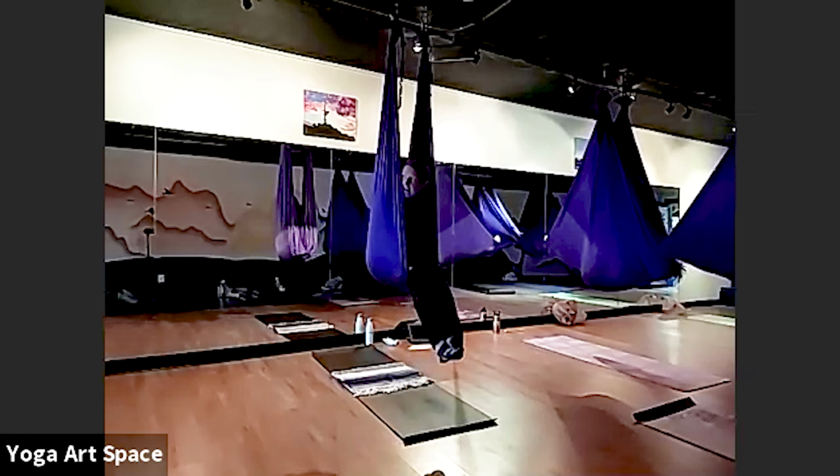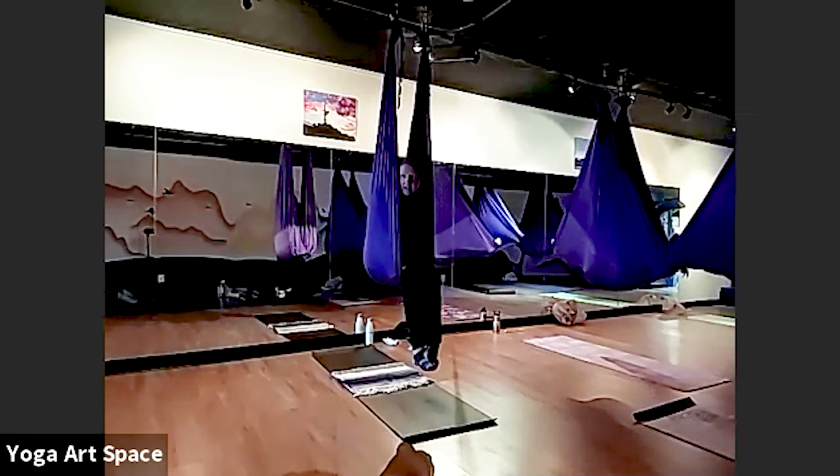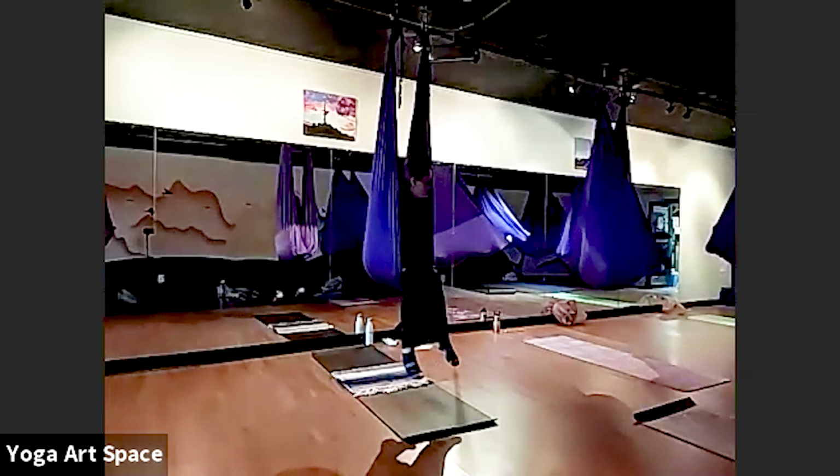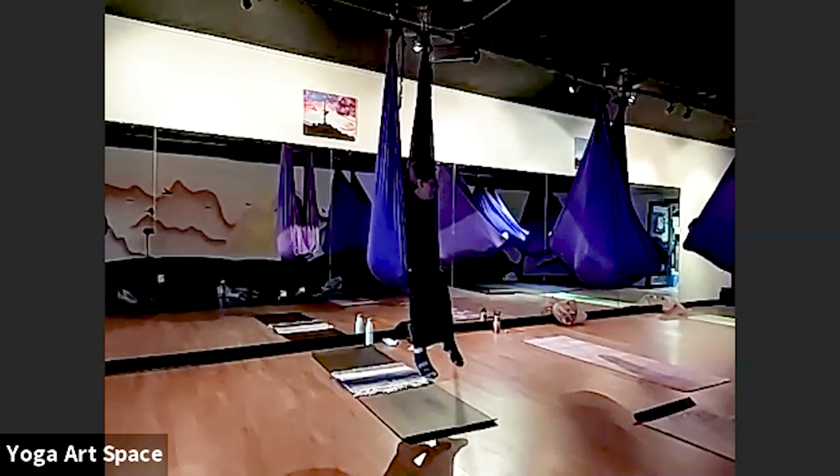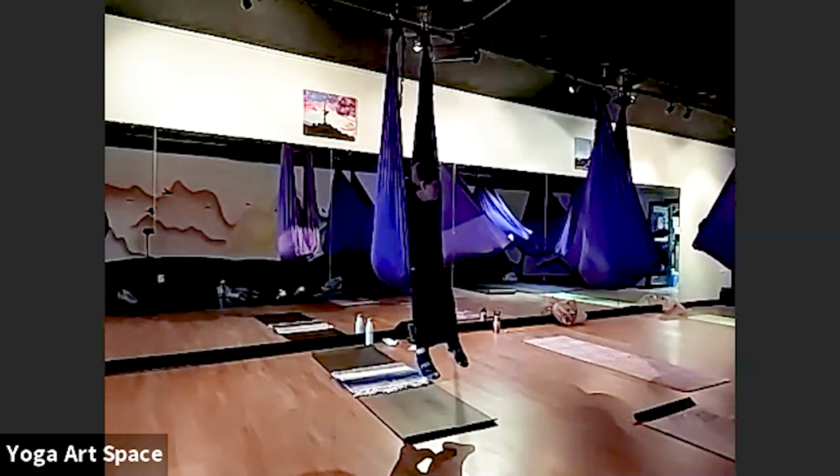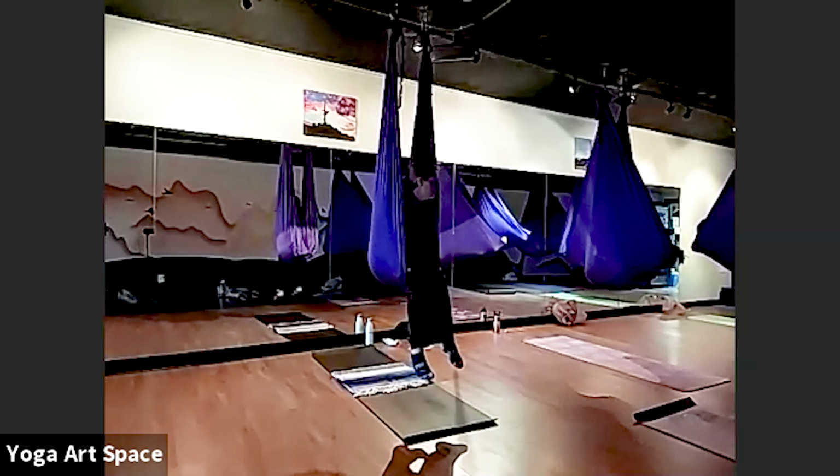And let's hook that heel over. This time it's left foot to back right. You've got the foot hooked, slide the shin in. Send some good deep breaths.